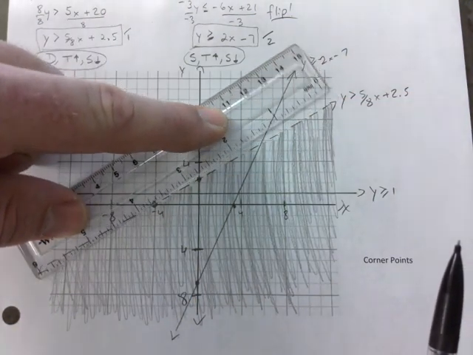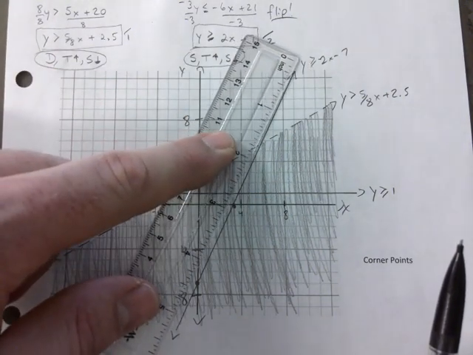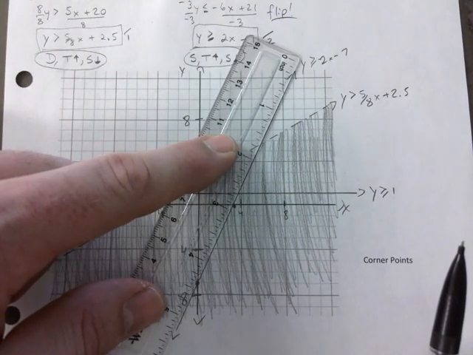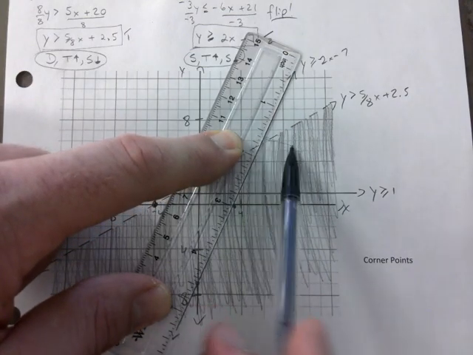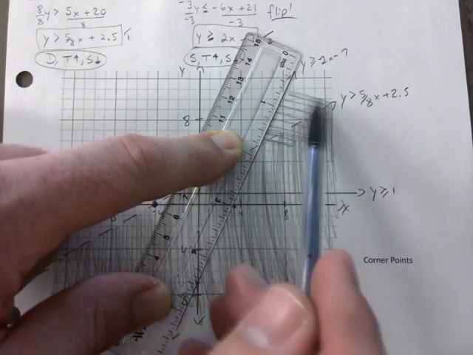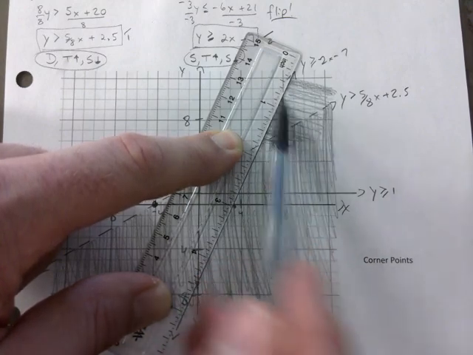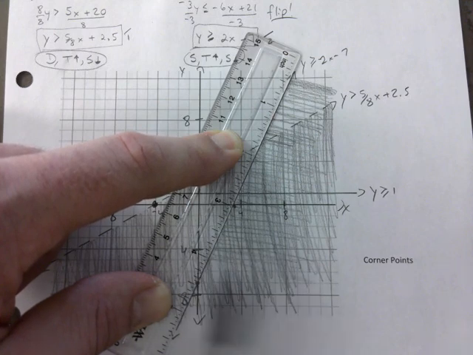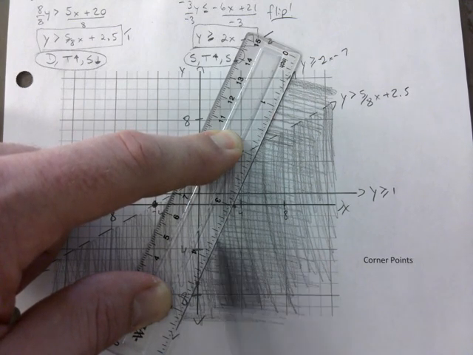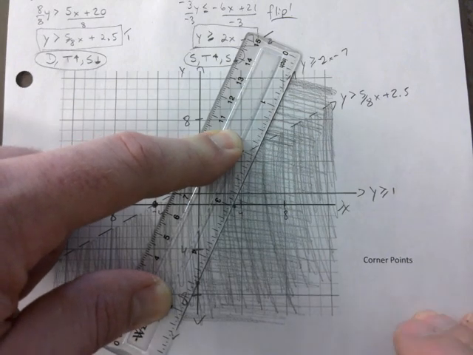For my second line, this one right here, I'm supposed to shade below as well. So below the line would be here. Okay. So you're basically getting rid of that stretch there. Everything here is false. If it doesn't work for one of them, it doesn't work for the system. That's basically what it's down to.